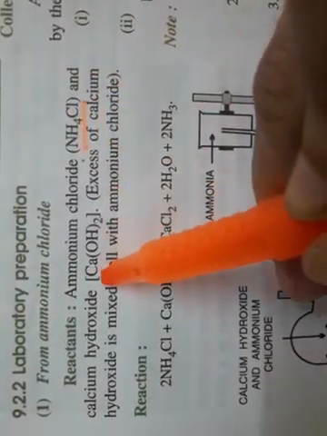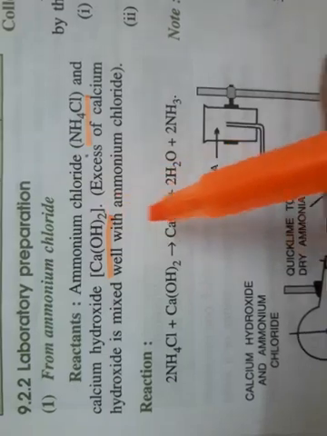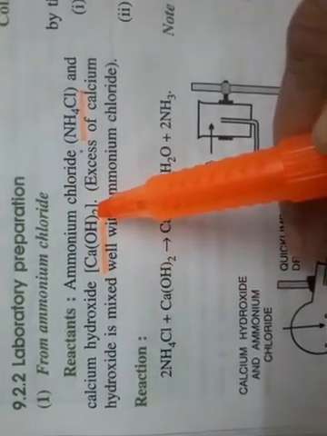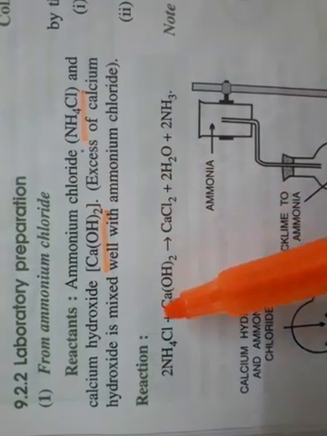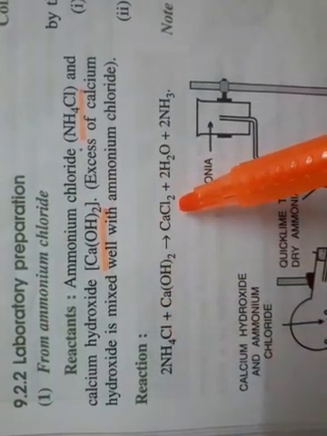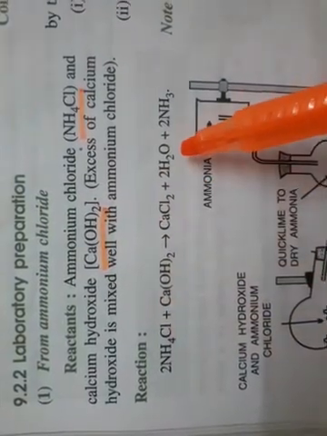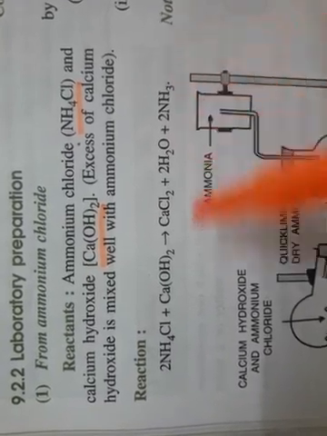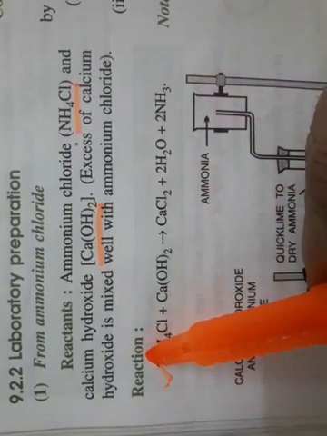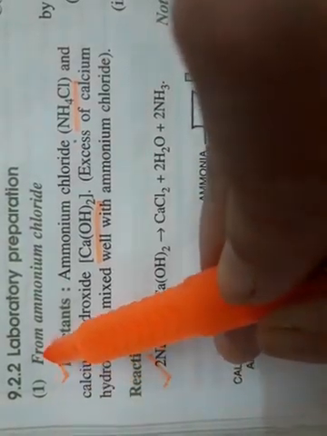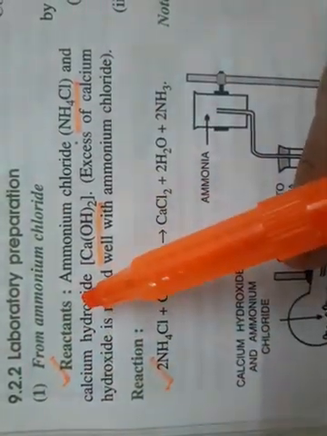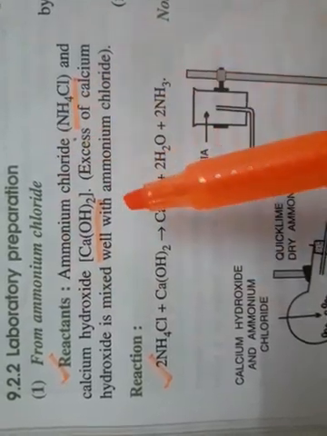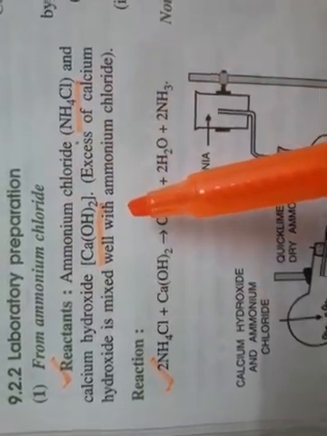When reacted with calcium hydroxide, Ca(OH)2, Ca with Cl gives you CaCl2, H2O and 2NH3. So this is your reaction. The reactants used here are ammonium chloride and calcium hydroxide.